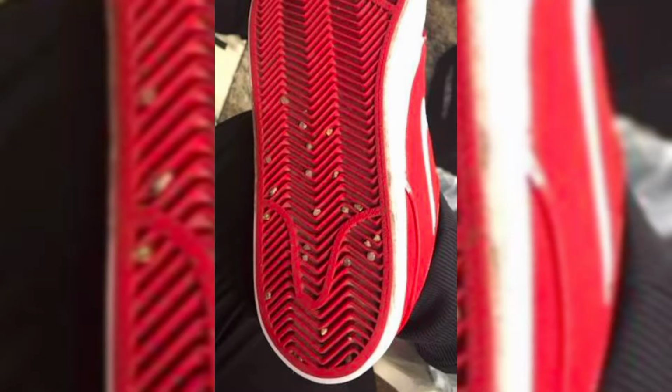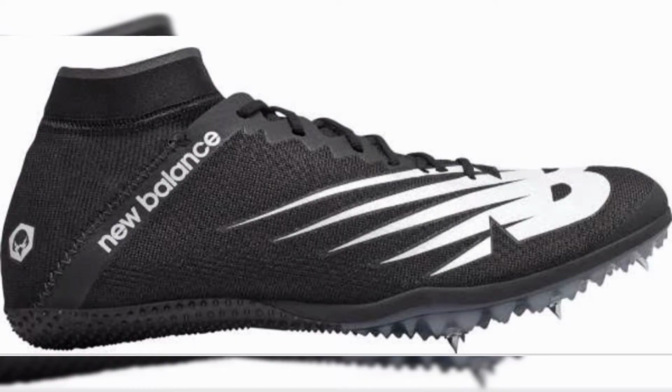Second one is the soles of footwear are also provided with grooved designs to increase friction and avoid slipping. Spikes are provided in the soles of shoes used by sports persons to increase friction so that they get a firm grip on the ground. Here you can see spikes under the shoes.